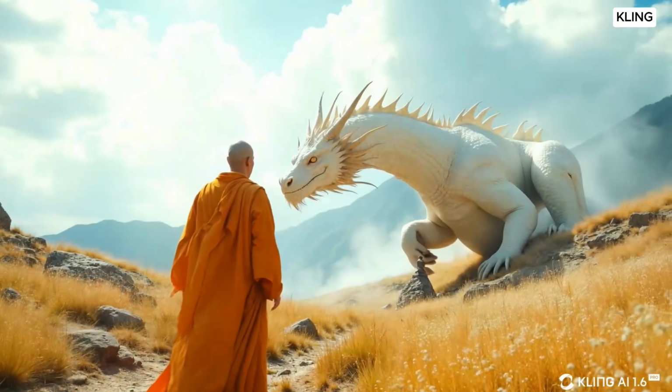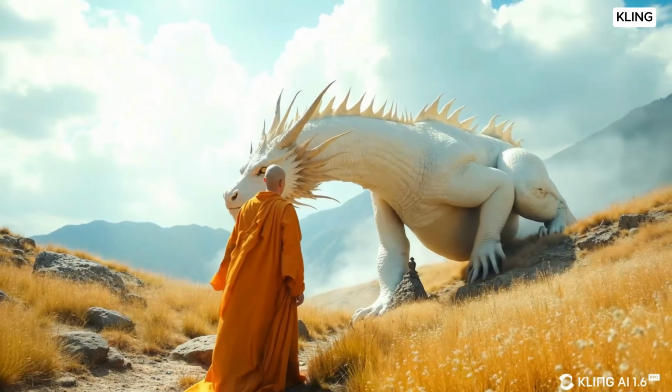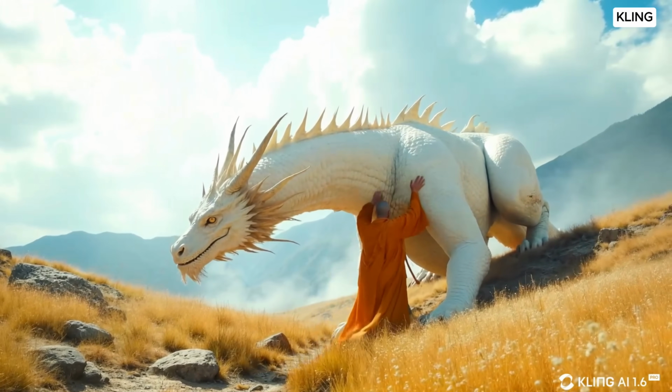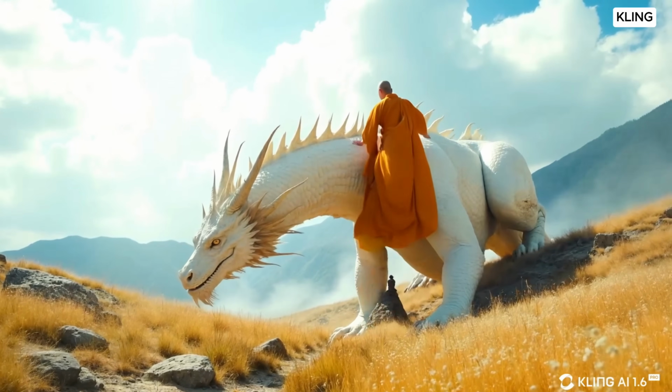And Kling, I'm kind of tired of repeating this, but did the best job here. Our character walks towards the lizard. Physics looks okay, it's not the best, but at least it climbs over.